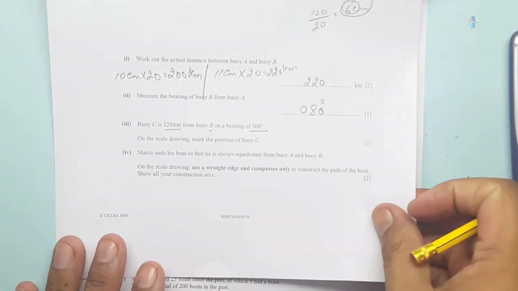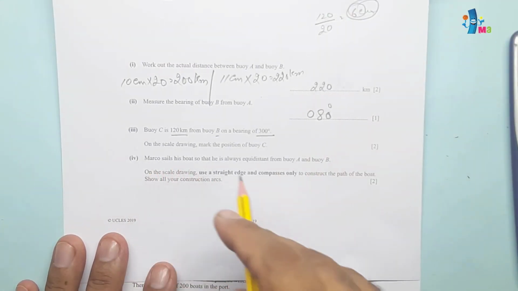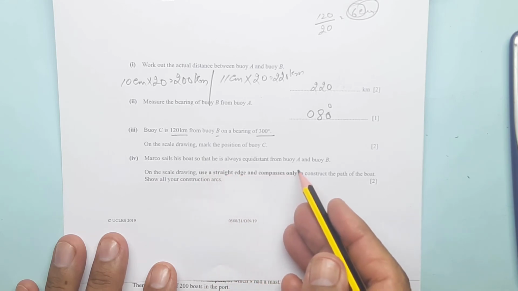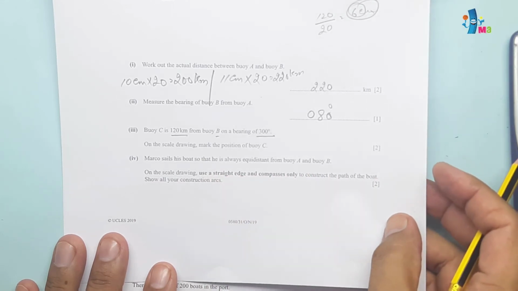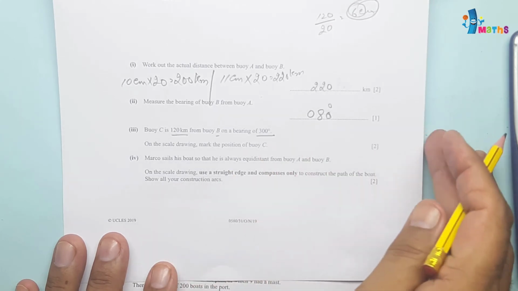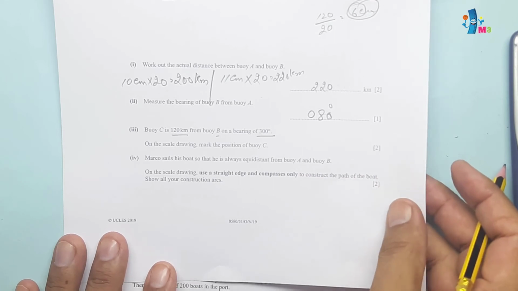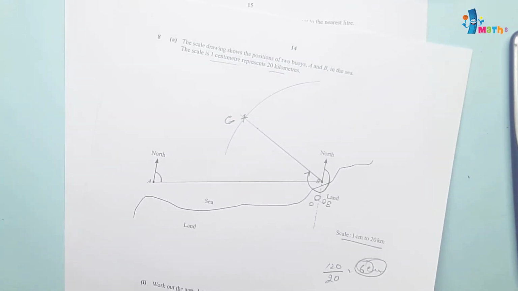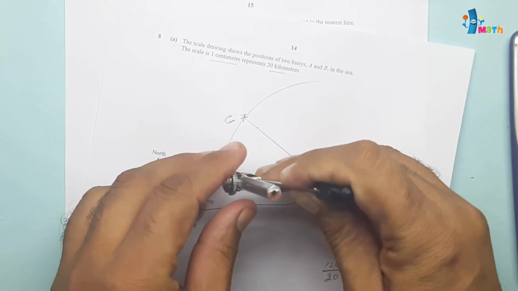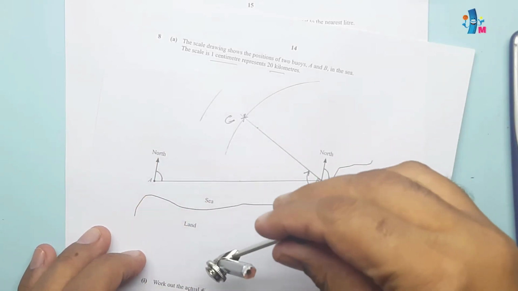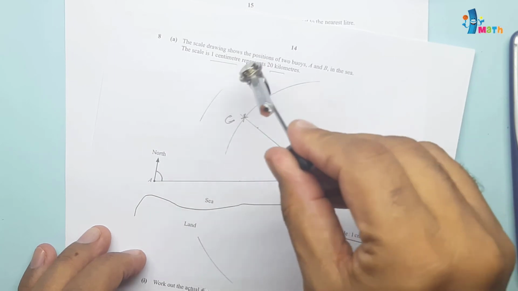This is done. Then they are saying Marco sails his boat so that he is always equidistant from A and B. On the scale drawing, use a straight edge and compasses only to construct the path of the boat. So it will be the perpendicular bisector of this line. How can we construct it? We can open the compass more than half and make an arc like this, and over here as well.